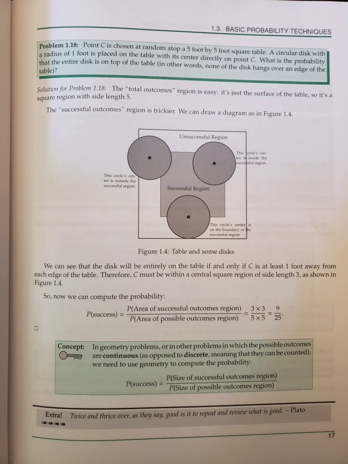Okay, so then we have this next problem where point C is chosen at random atop a 5 foot by 5 foot square table. A circular disc with a radius of 1 foot is placed on the table with its center directly on point C. What's the probability that the entire disc is on top of the table? In other words, none of the disc hangs over the edge.